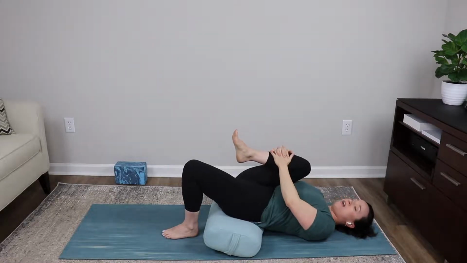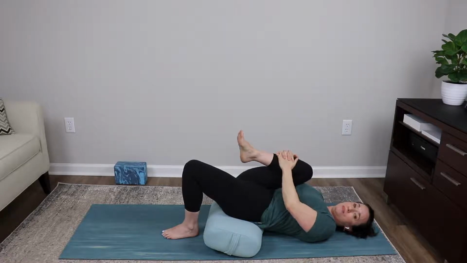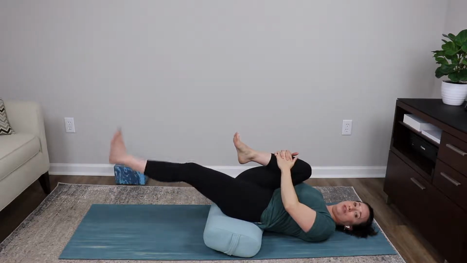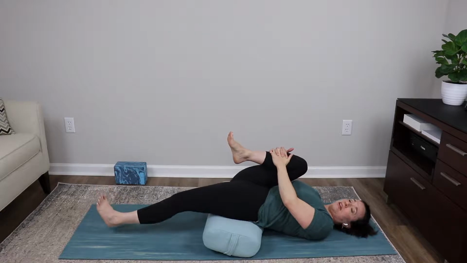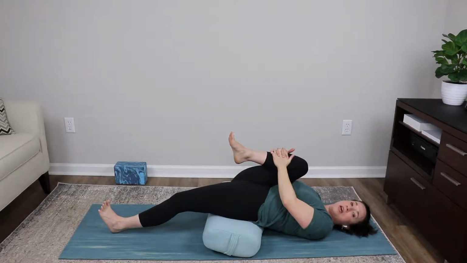So for those of you that already feel stress and tension in the front of your hip, you know what? This might be where you stay, but let's go into a little bit more opening of it if you need to. So from this position, keeping the right knee to your chest, left leg, take an inhale, use those quadriceps and kick that leg straight. And as you exhale, gently lower that leg down to the floor.